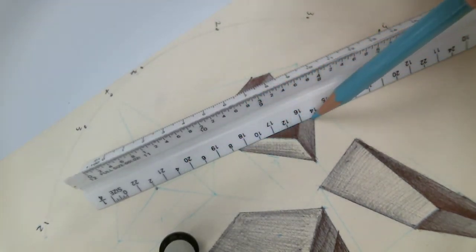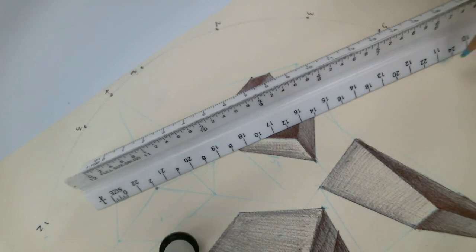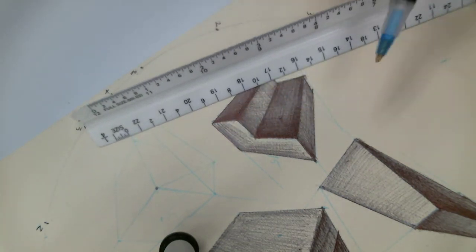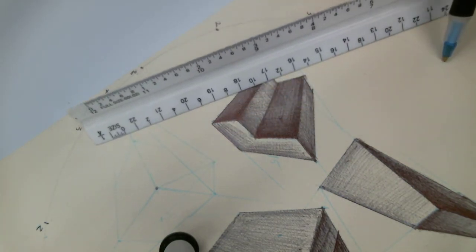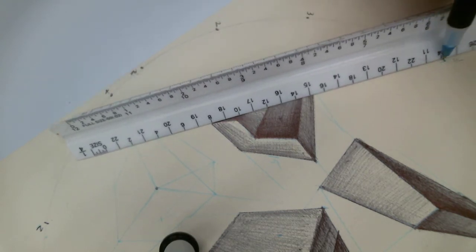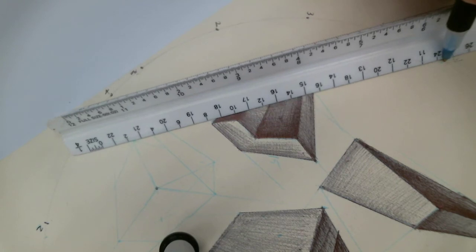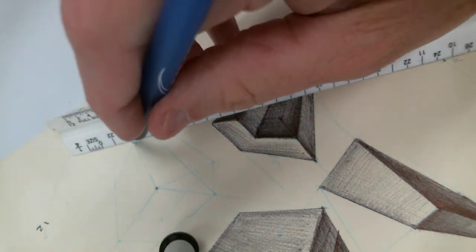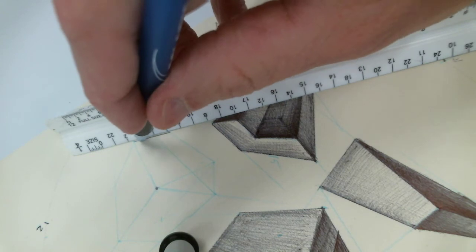So if I go all the way to here, and I'll just put a dot here just so you know this is the ridge, and just reverse it and go back to the corner of the roof, you can see where that line is right there. And I'll just start putting that in pen.